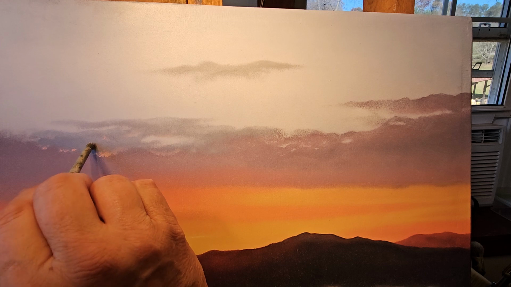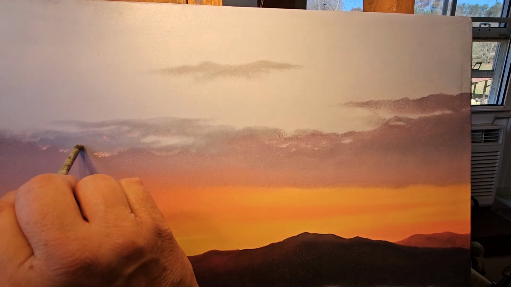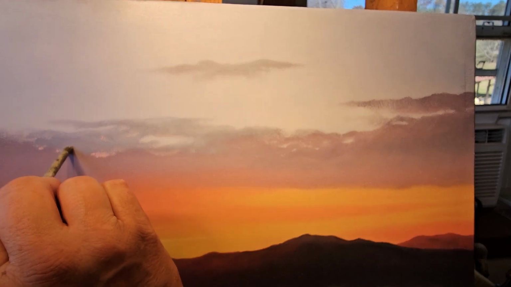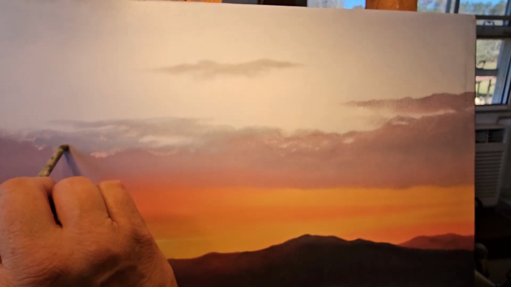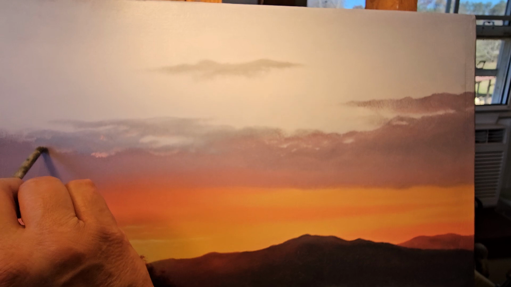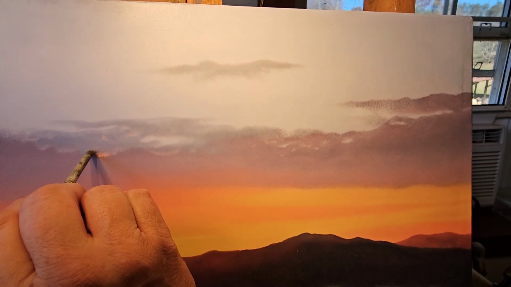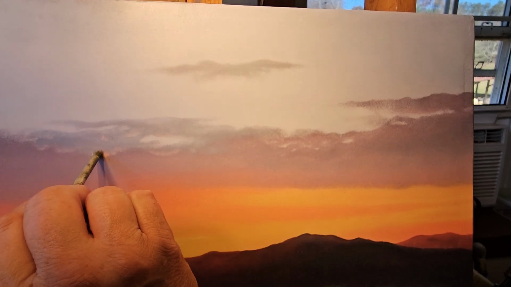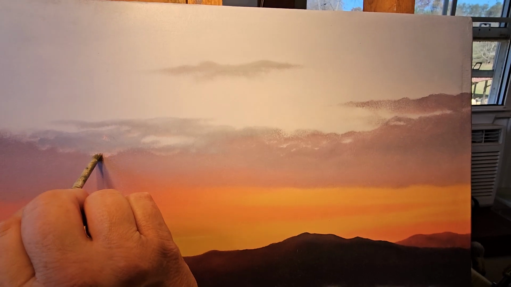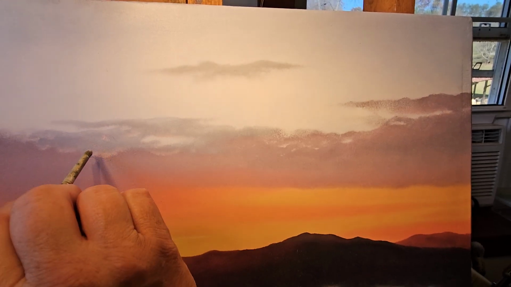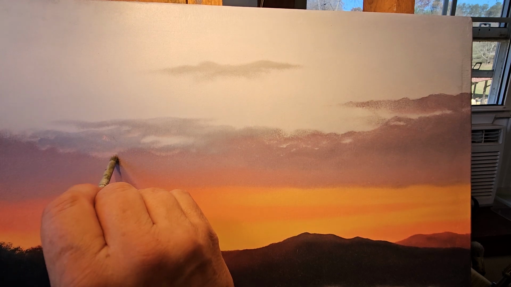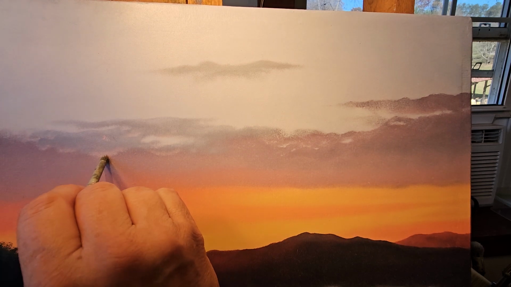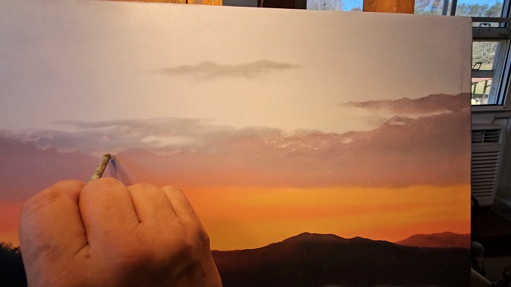So let's bring a little bit of that pink up in that cloud. And in spots you can even bring that pink down just kind of as little wispies.